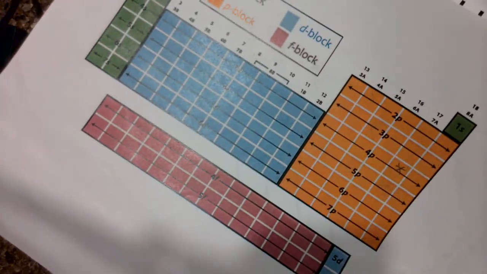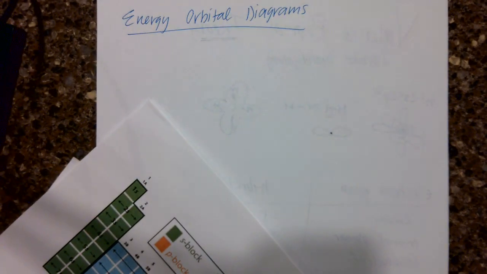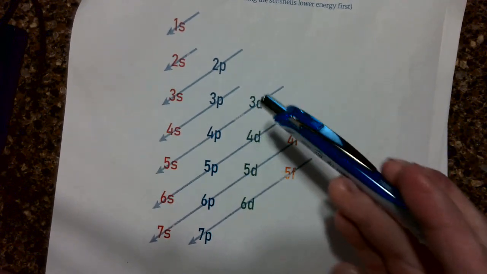There are 2 different ways you could do it. I'll quickly review that. One way is using the orbital block diagram, and another is what some people call the Christmas tree. Nobody's ever called it that before, but it's called the Christmas tree now.